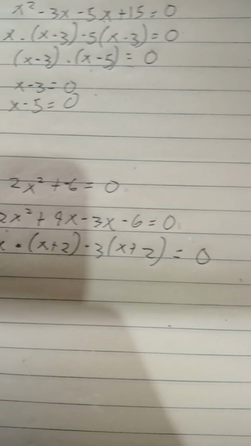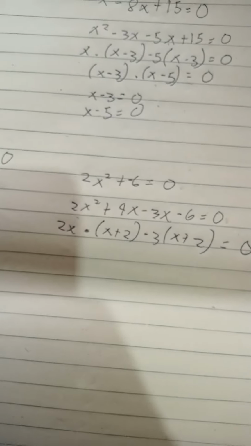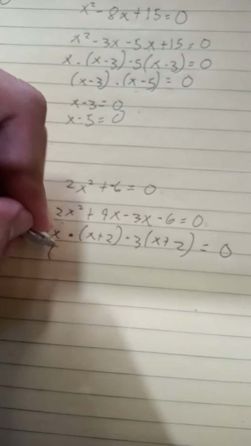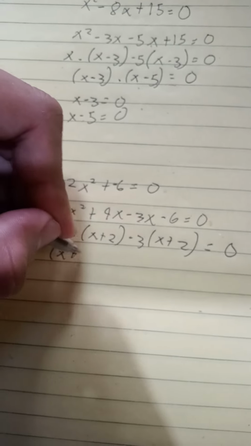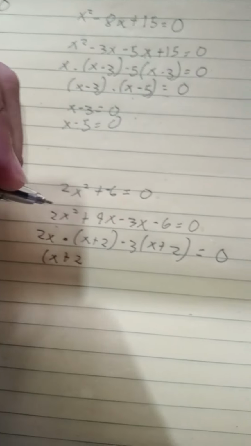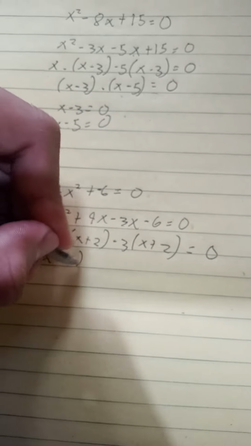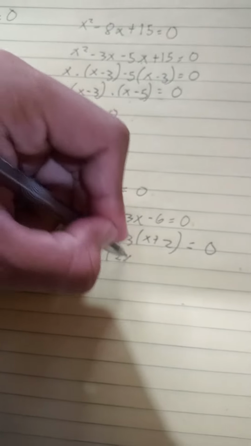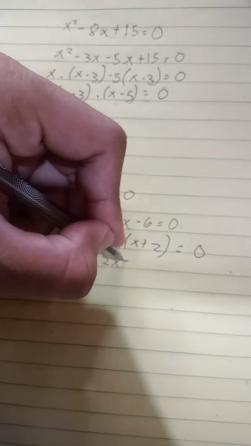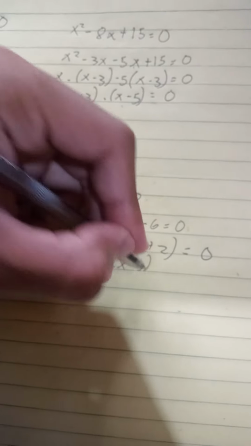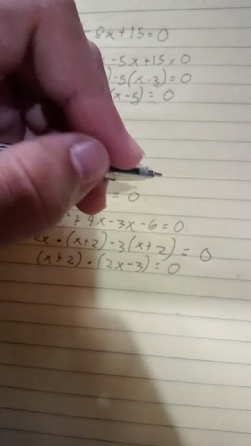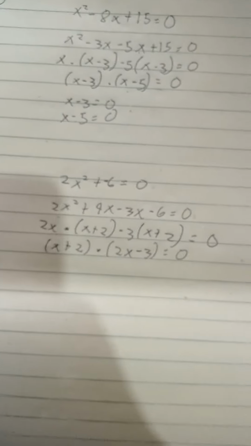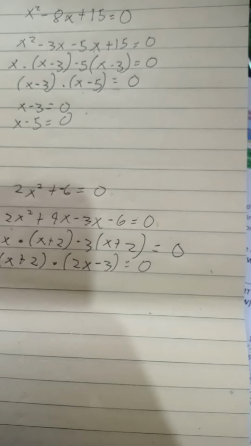So it will be x plus 2 times 2x minus 3 equals 0. Then solve the equations.